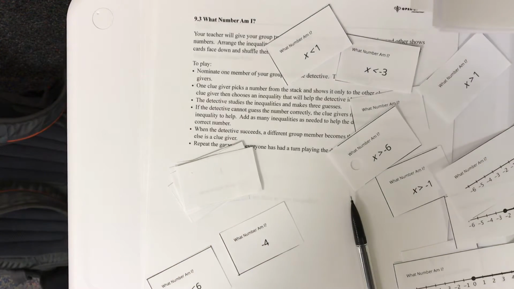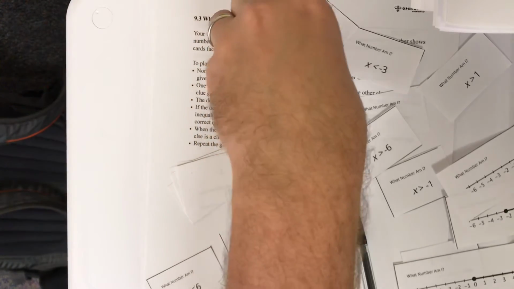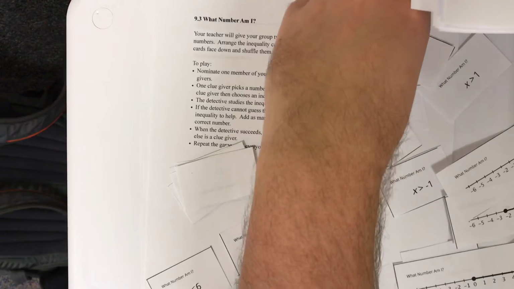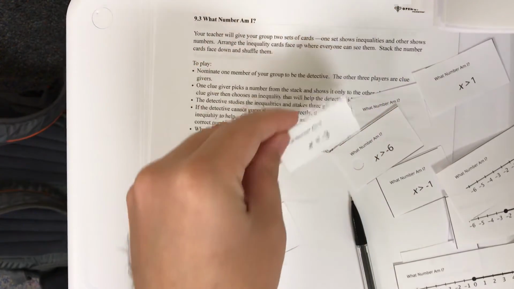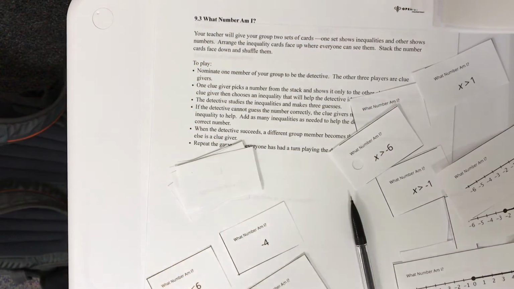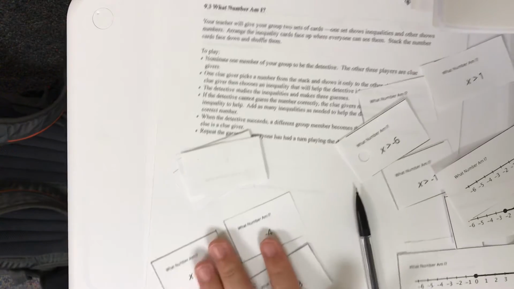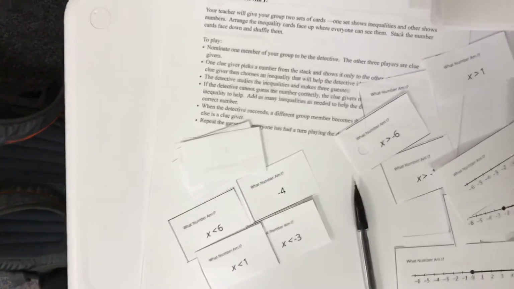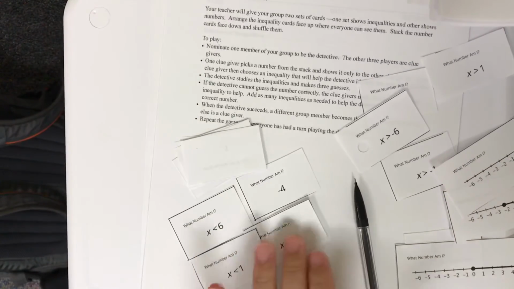Is -4 less than +1? Yes, it also is, so I could use this as well. And is -4 less than -3? Yes, that is. So if I was giving clues, and I know you can't see them, that might be part of the problem here, is my issue with sizing today. So these would be the 3 clues.